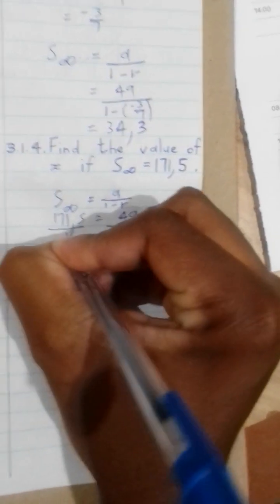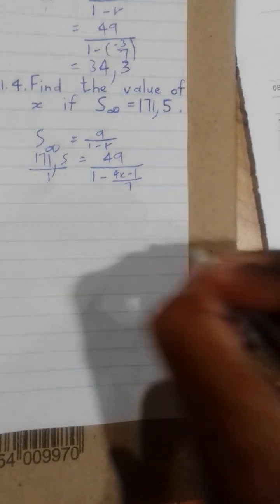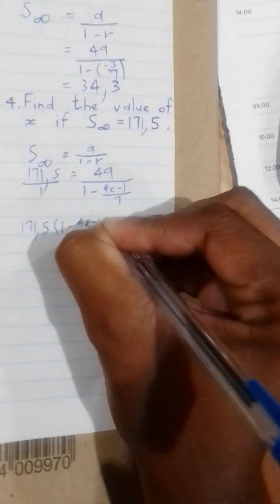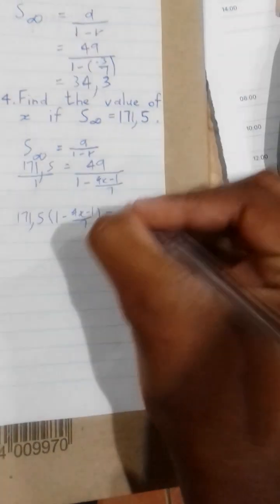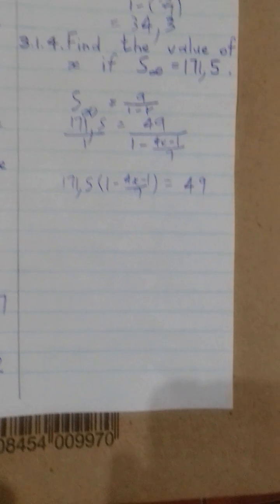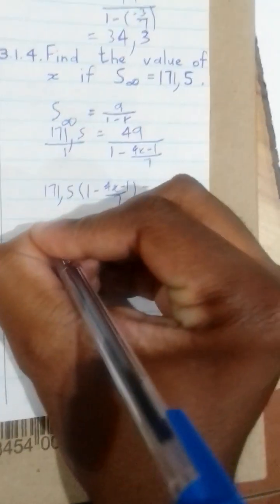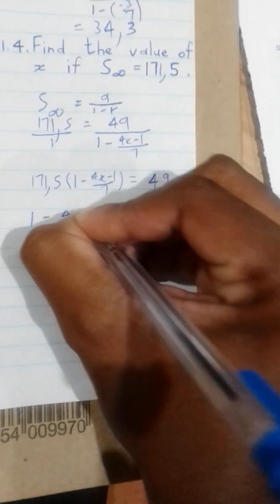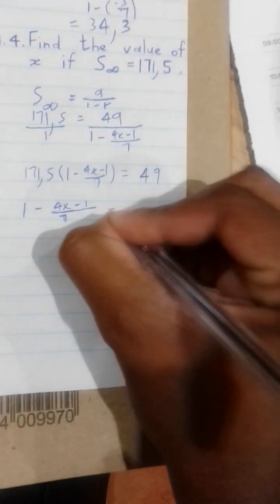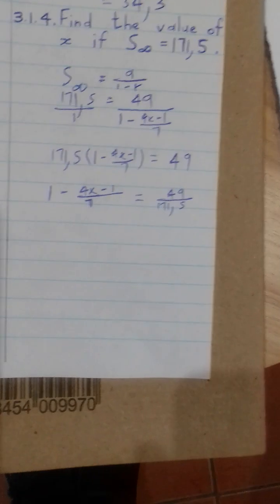We're going to cross multiply. This times this is going to give us 171,5 times 1 minus 4x minus 1 over 7. 49 times 1 is 49. Then we divide both sides by 171,5. We're going to get 1 minus 4x minus 1 over 7. My mistake. 49 over 171,5. This comes here, this comes here.